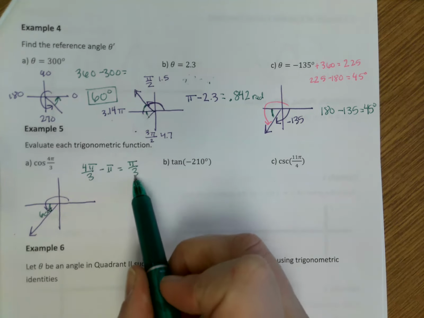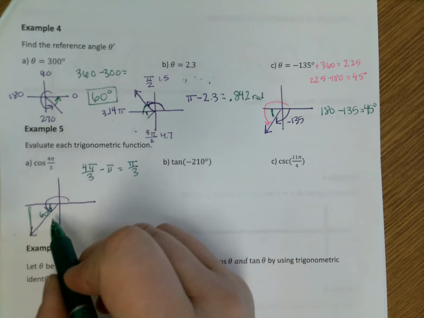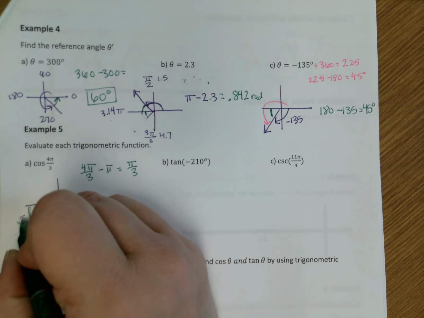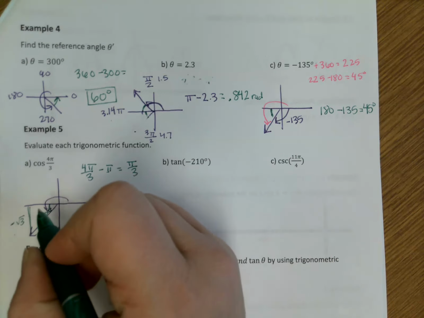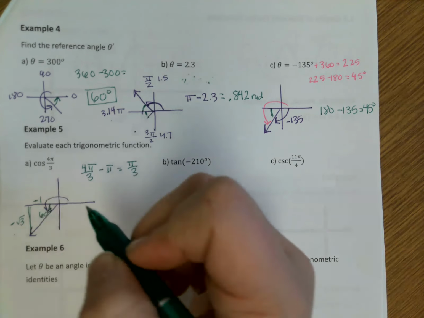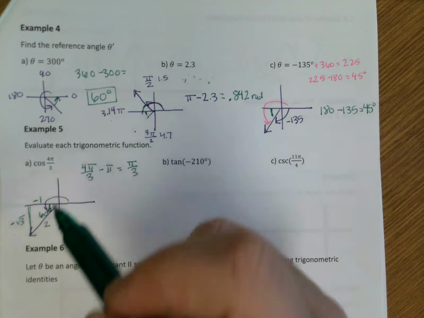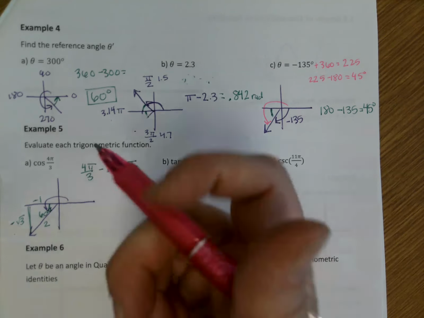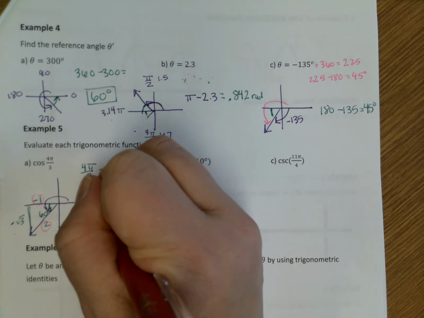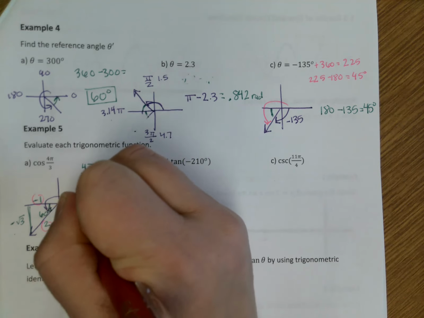How do I know that? Because if this is 3, I know that that reference angle has to be a 6. So at the 60, I know that across from the 60 is the square root 3. Because I'm moving down, it's negative. And right here, my adjacent would be 1. And because I'm moving to the left, it's negative. And my radius will always be 2. In this case, I'm looking for cosine. So cosine is my adjacent over my hypotenuse. So this is going to be negative 1/2, my adjacent over my hypotenuse.